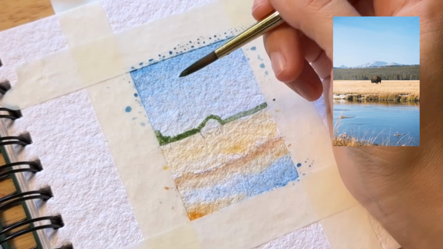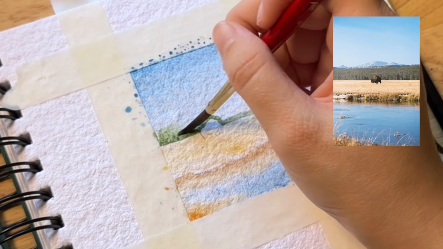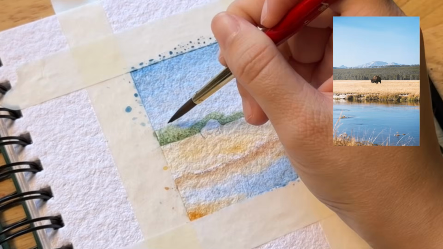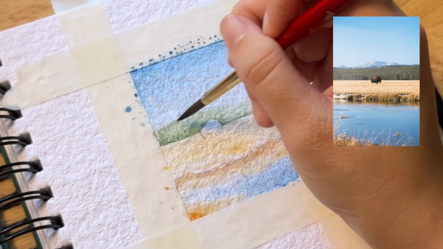Okay, then I also did a very, very light value wash of gold ochre across the landscape too, so the field where the bison is. Then I let everything dry, or you dry it with a dryer, and now I'm taking some green.